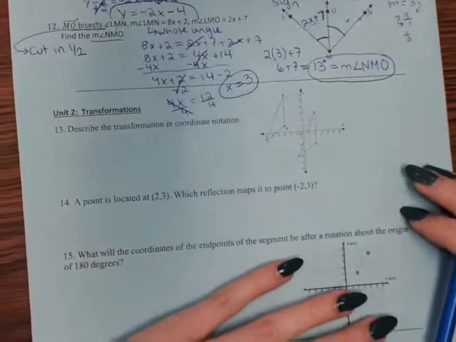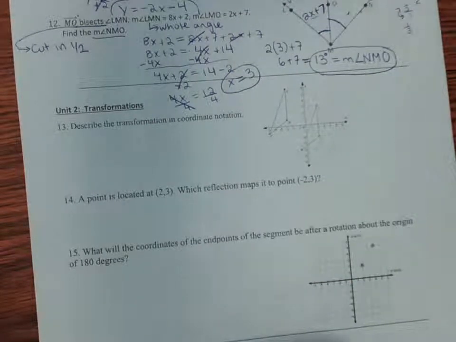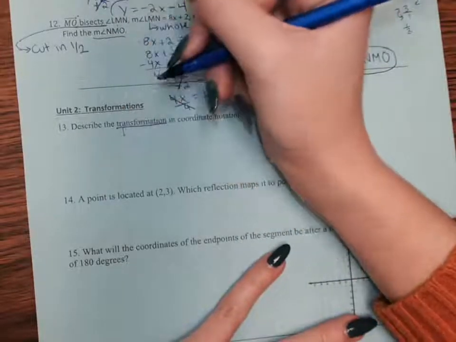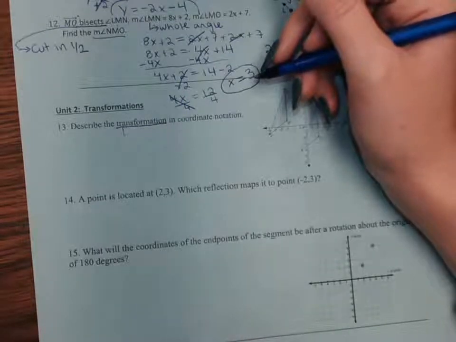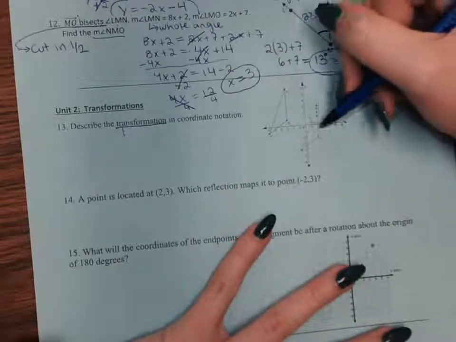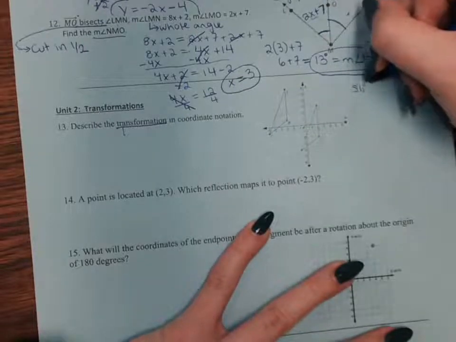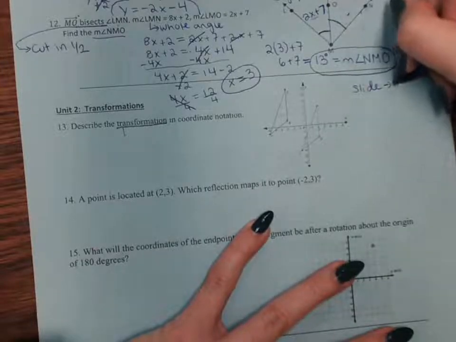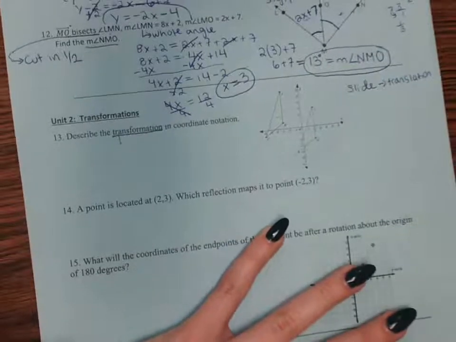So, first we have a problem that says, describe the transformation in the coordinate notation. So remember, transformation, that is all our transformations, okay? So that can be any of the three, any of the four if you include dilations. But looking from this shape to this shape, I know that we are just sliding that, okay? So it's just being slid. So that is a translation, okay?